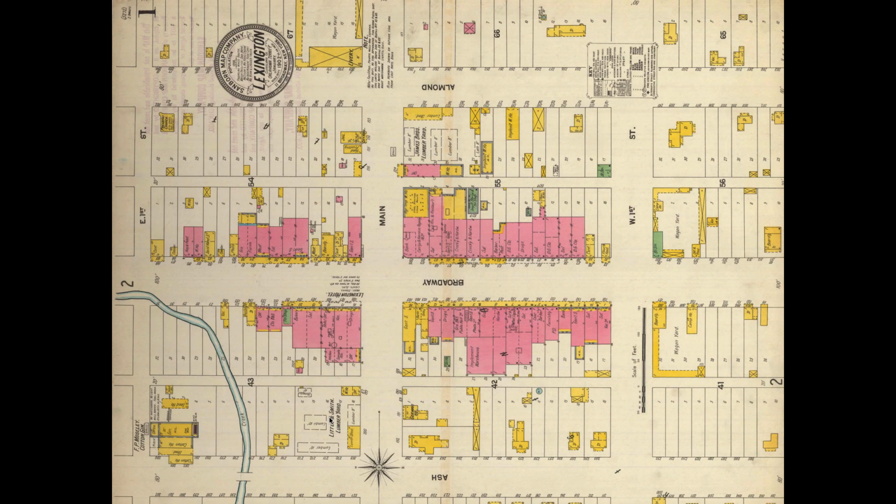This is an example of a Sanborn map. I put it on its side just so that you can see it a little bit better, but this is from the town of Lexington, Oklahoma. And Lexington, Oklahoma is just down around Norman, isn't it? I think it's McClain County or is it Cleveland County? I'm not sure. One of those. And anyway, Lexington today is a fairly small town. It was a lot bigger in the old days.